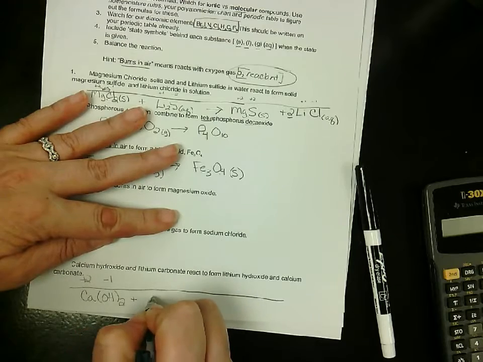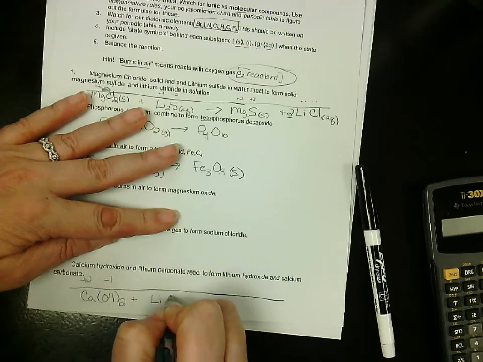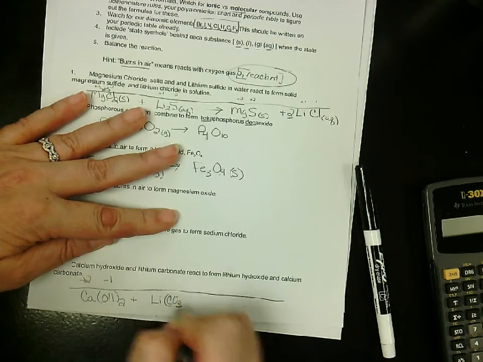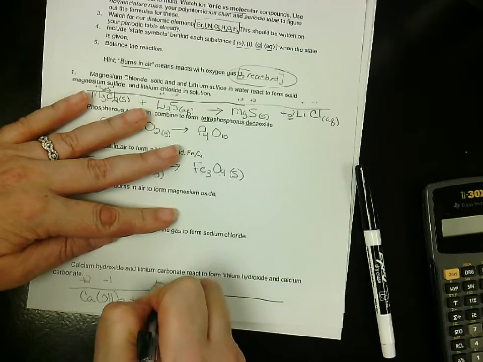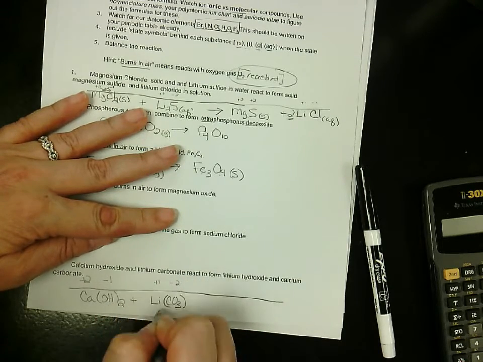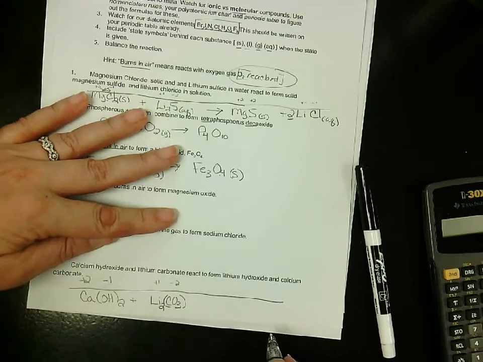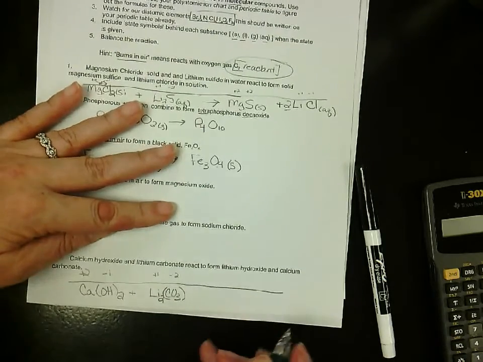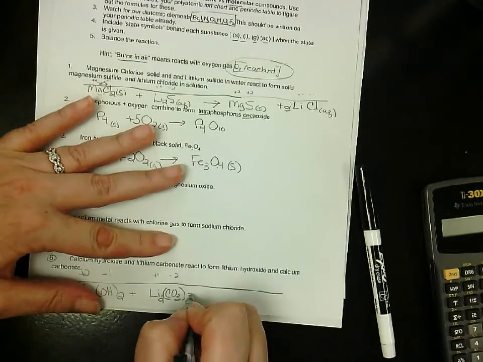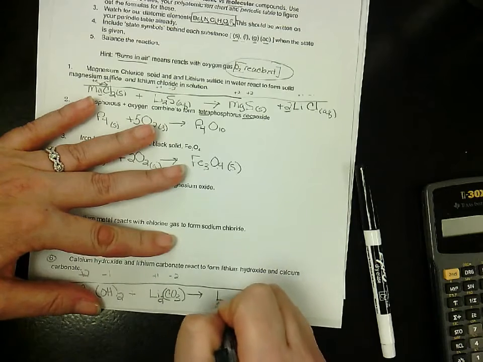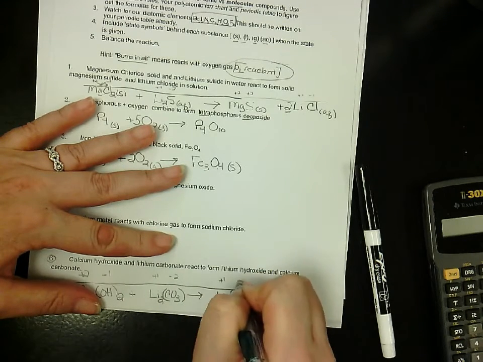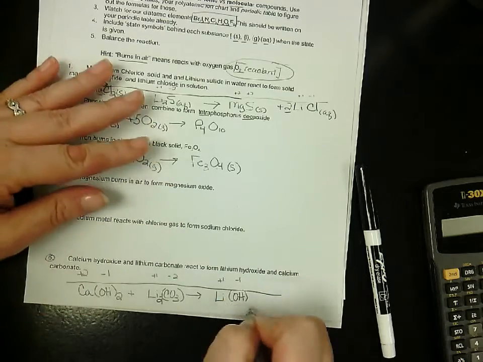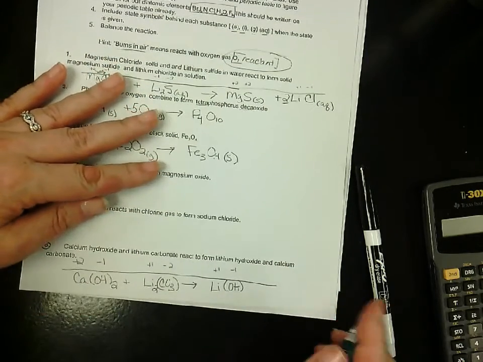And lithium carbonate. So lithium, CO3, and make sure you put it in parentheses because that stays together. I have a +1 and a -2, so it'll be Li2CO3. Okay, reacts to form lithium hydroxide, and that's a +1 from group 1, a -1 from my charge, so everything's good there.